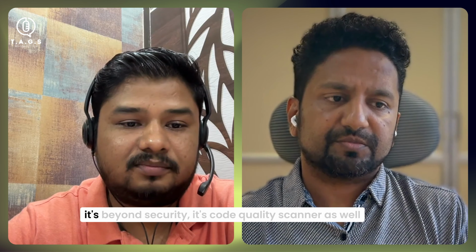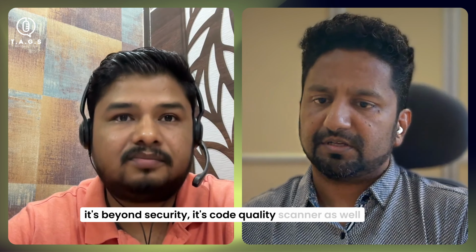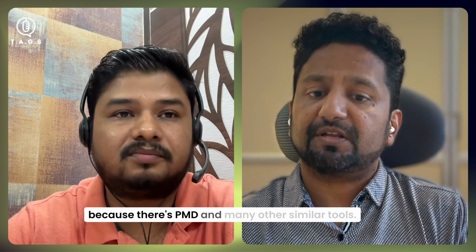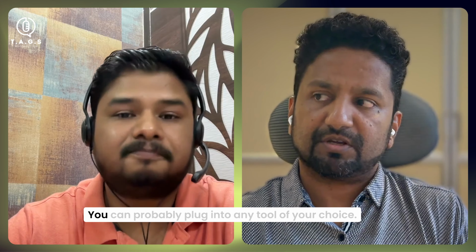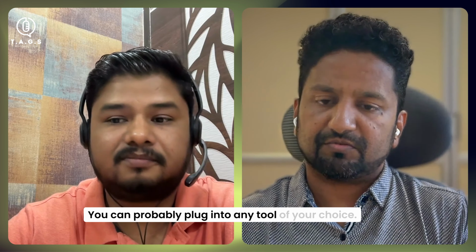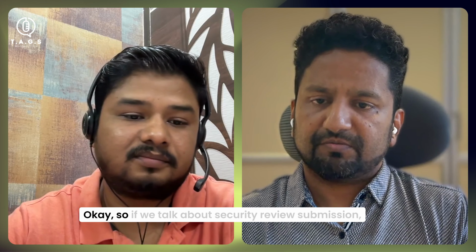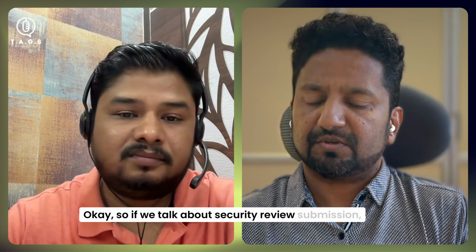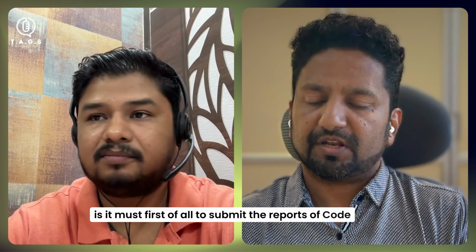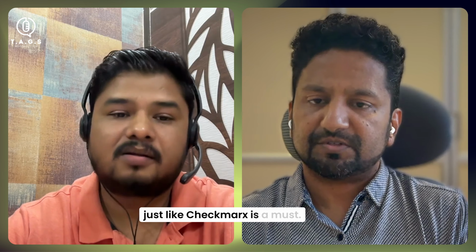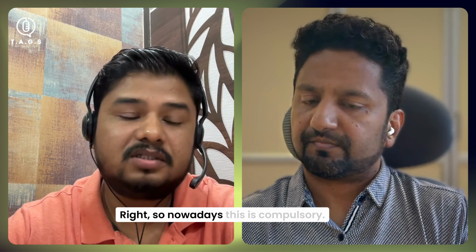Okay, yeah, fair point. So it's beyond security, it's a code quality scanner as well because there's PMD and many other similar tools. Right, and as it's a CLI, it should be CI/CD compatible also. You can probably plug it into any tool of your choice, right? Yeah, that's correct. Okay. So if you talk about the security review submission, is it a must first of all to submit the reports of Code Analyzer? Just like Checkmarx is a must. Right. So nowadays this is compulsory.